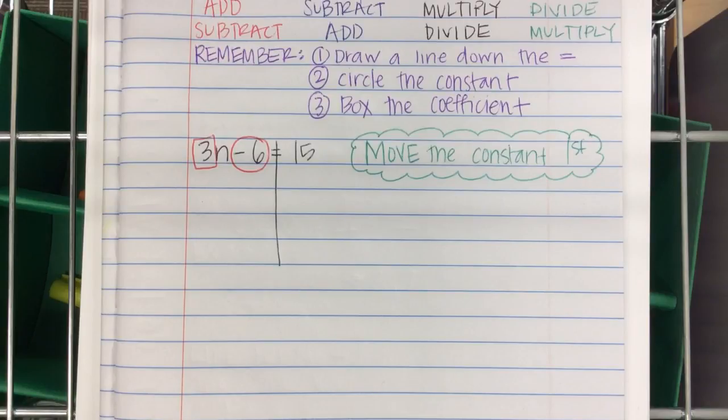And the constant is what? The constant is negative 6. Or you could say that the constant is minus 6. Both are the same, correct? Negative 6 and minus 6 are the same thing.